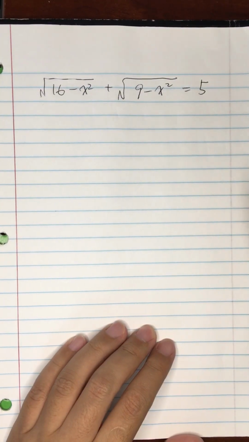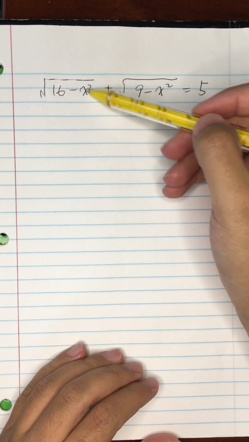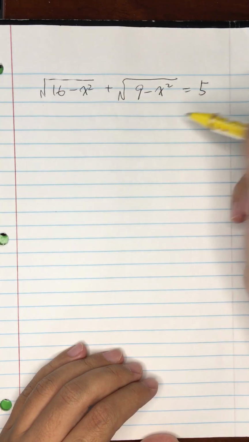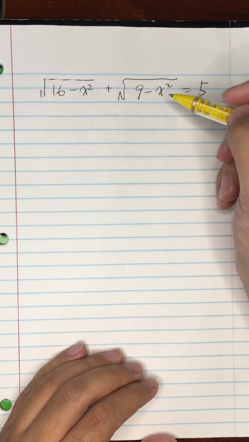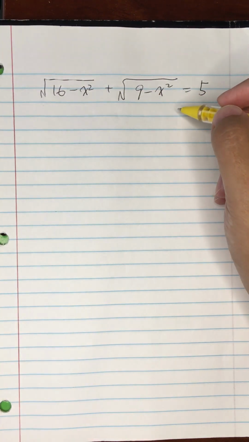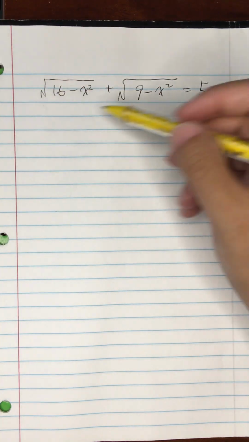Now let's solve this equation. Square root of 16 subtract x squared plus square root of 9 subtract x squared equals 5. We are looking for a solution of x, right? So how do we solve this problem? Of course, one of the solutions is to square both sides, right?